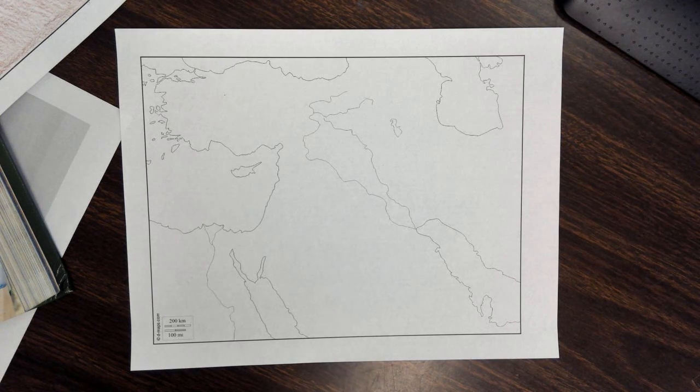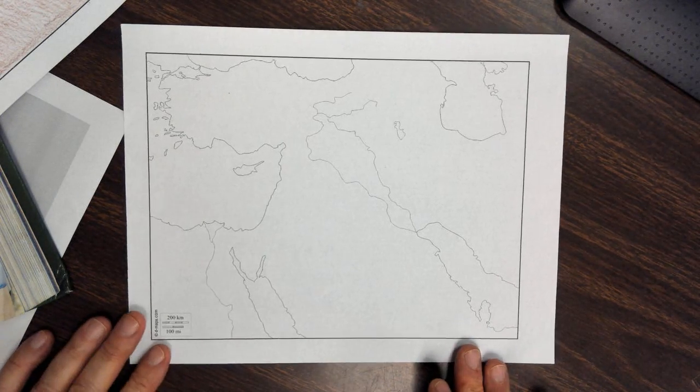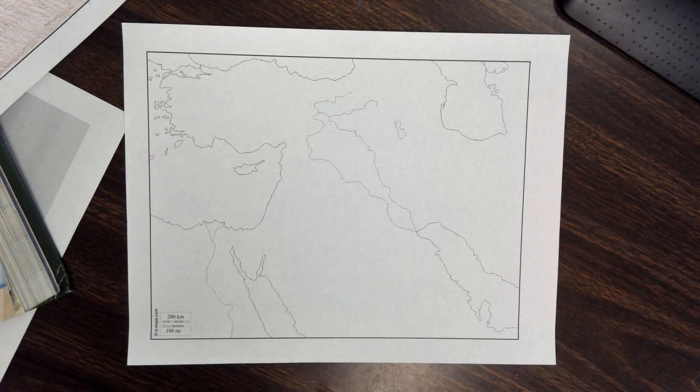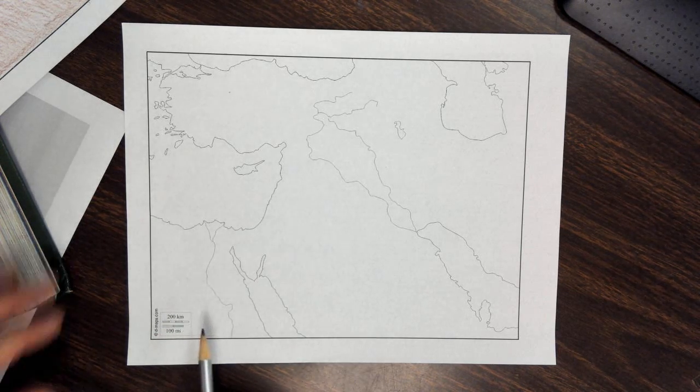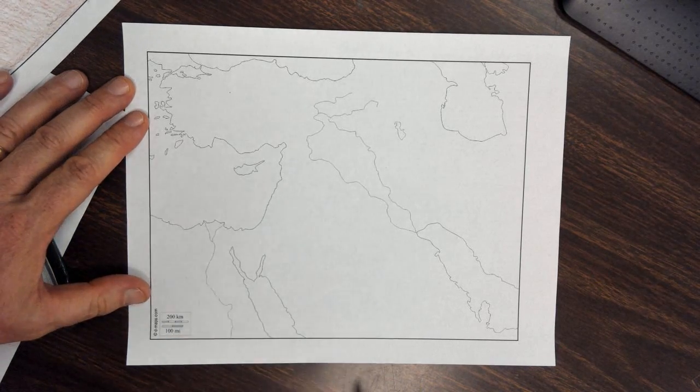Okay, today we're going to do a fertile crescent map. So everybody should have a map like this in front of them. Make sure you have it right side up so that the little scale of miles or scale of kilometers is down here in the bottom left hand corner. We're going to call this map the fertile crescent.